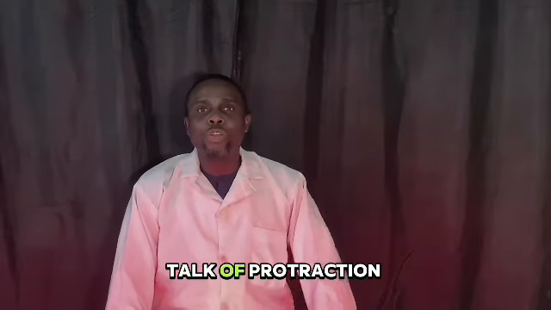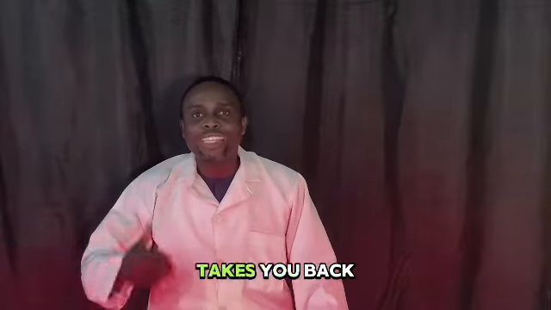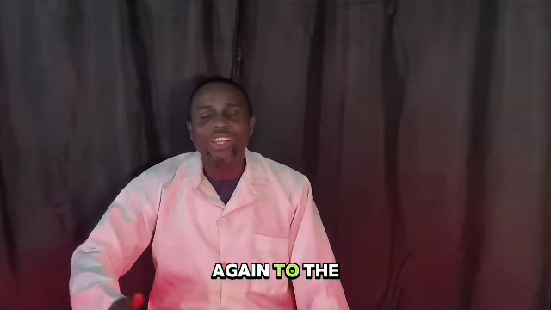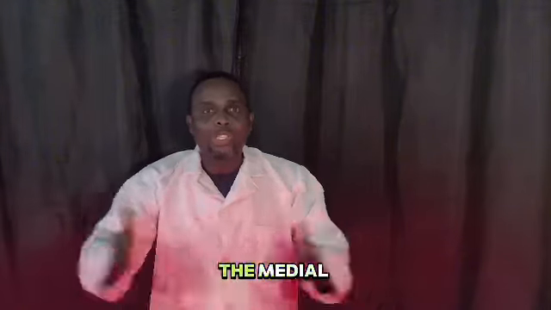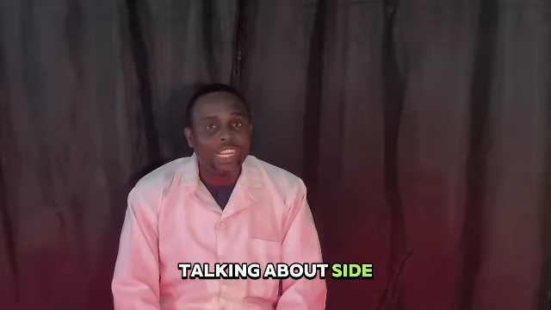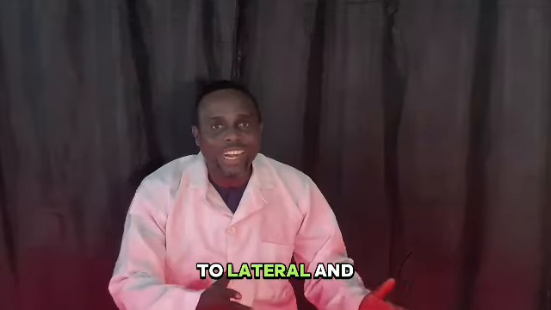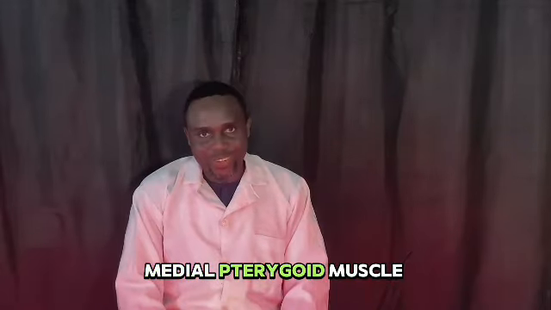Now, when you talk of protraction, you move your mouth forward. Of course, that takes you back again to the temporalis. Of course, that talks about the medial and lateral pterygoid of both. And when you're talking about side-to-side movement, you're chewing. Again, that takes you to lateral and medial pterygoid muscles.